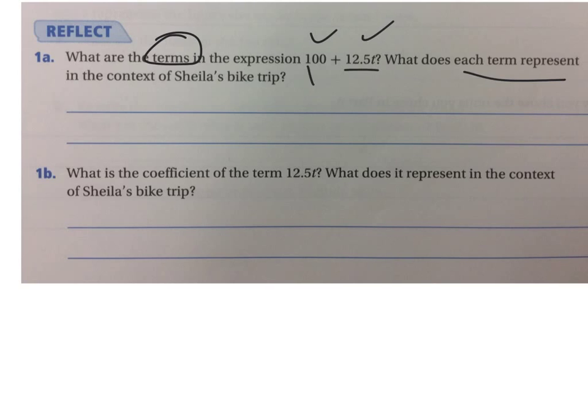Now, the 12.5 is how fast she's riding. She's going to ride, her average is 12.5 miles for every 1 hour. So you need to write that in your own words.